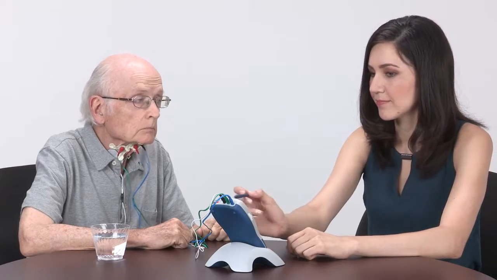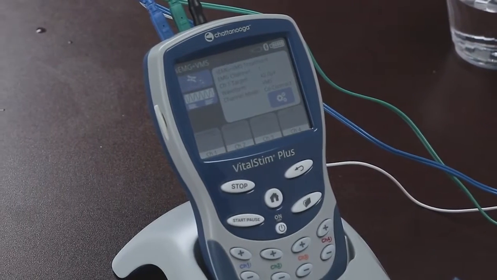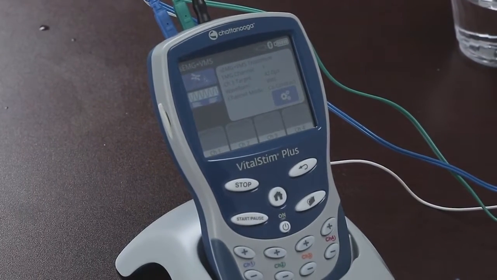Pressing EMG triggered stim from the home screen will get us in EMG triggered stim mode. In this mode, the patient is encouraged to work like before, but then when he reaches the threshold, the stimulation will kick in as a reinforcement of the effort.